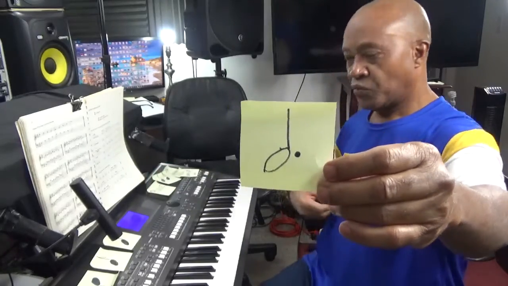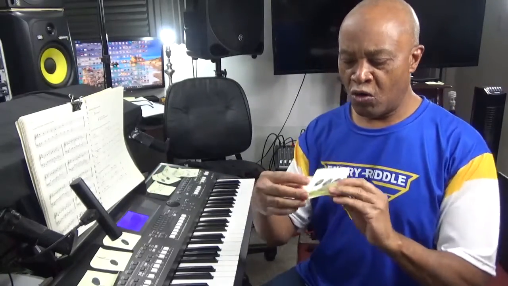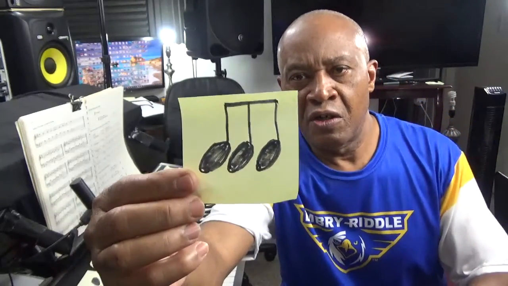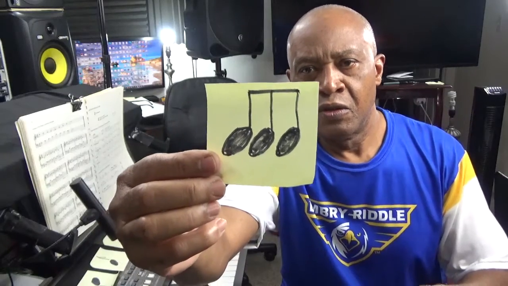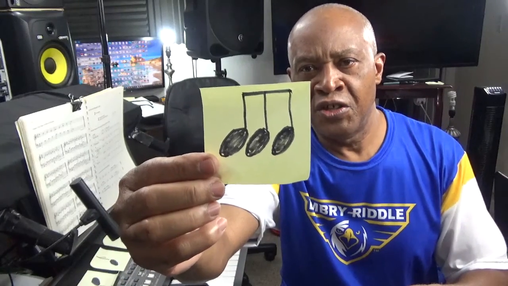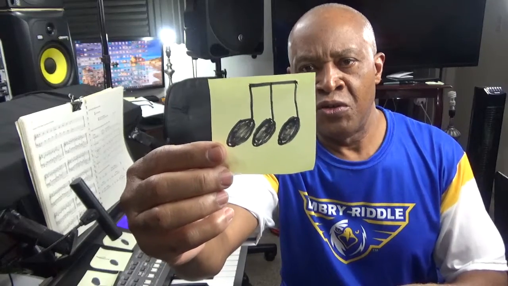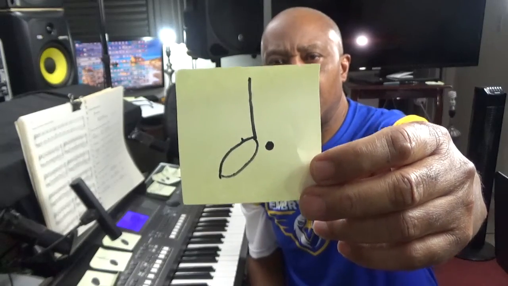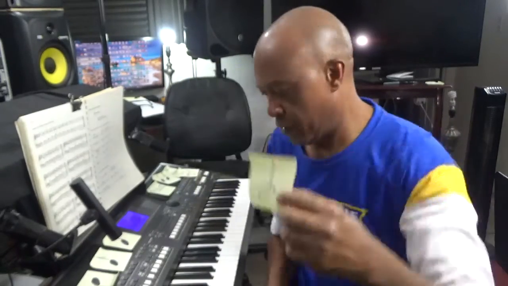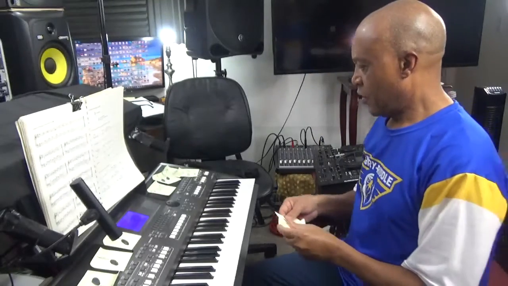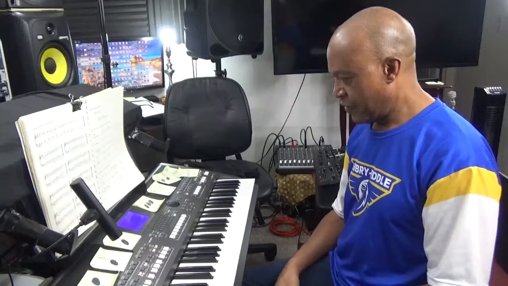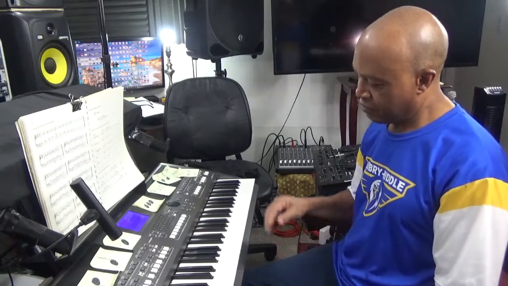So for 6 of those eighth notes in a measure, you can have only this one, which is a dotted half note. But the pulses remain the same, steady. So you're gonna count.